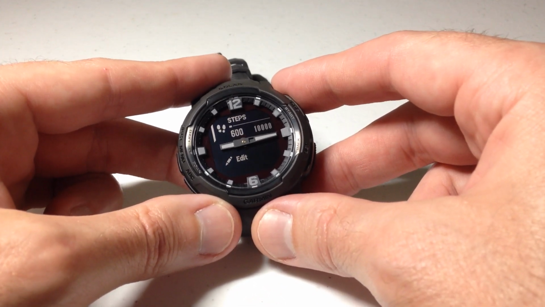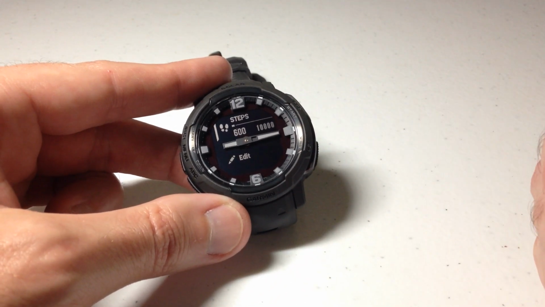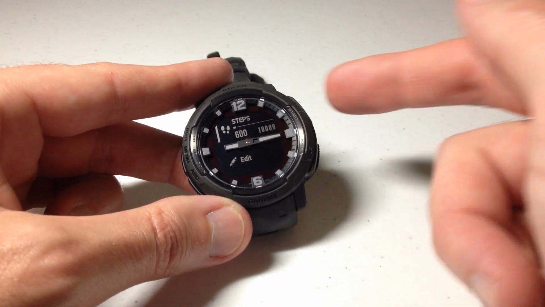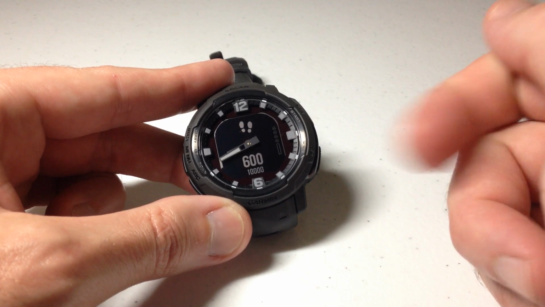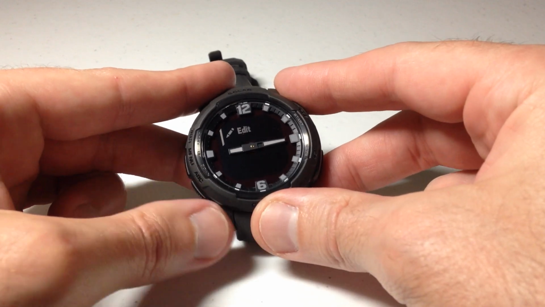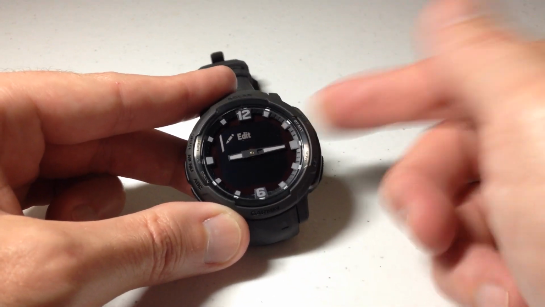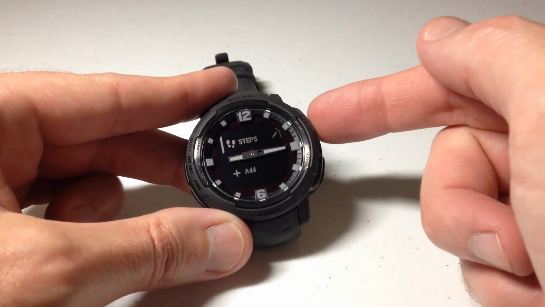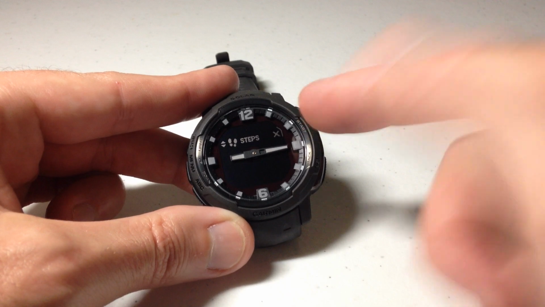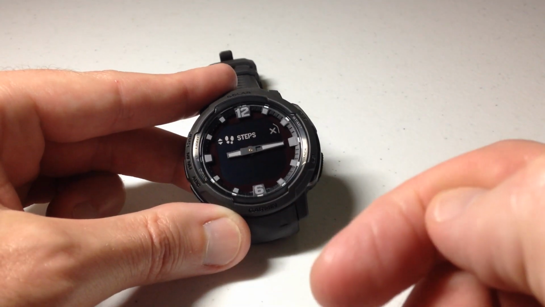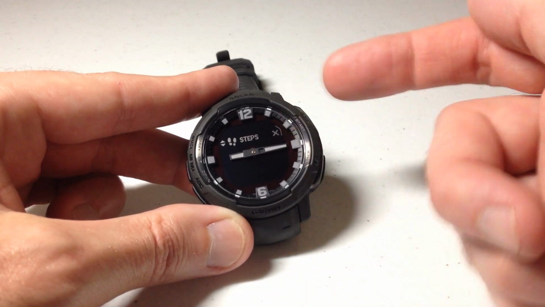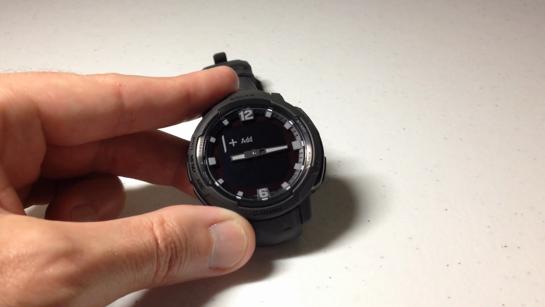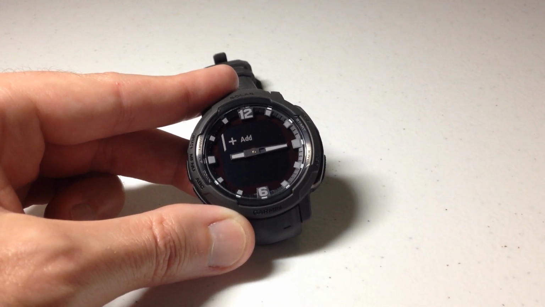Coincidentally, I could also delete glances. So maybe I'm not interested in seeing step information anymore. While I'm on it, I can press GPS. Oh, I need to go to my editor first. I'm going to go to Edit. I'm going to go to the one I want to remove, in this case, steps. Press GPS. Instead of using the up or down button to rearrange it, I can press the X button, which is the GPS, and I have removed that glance.